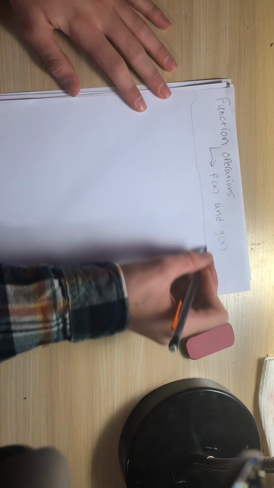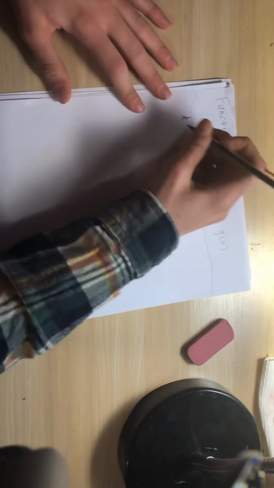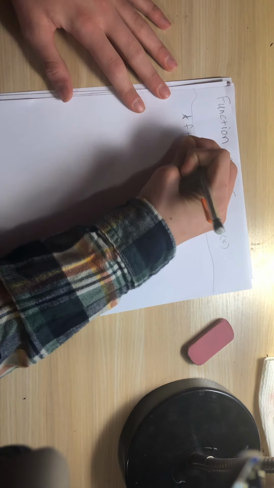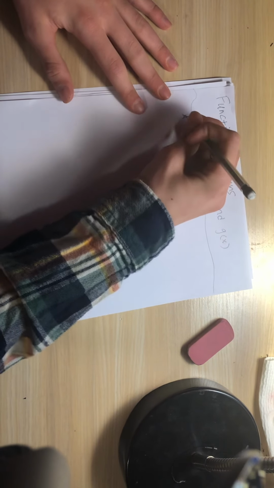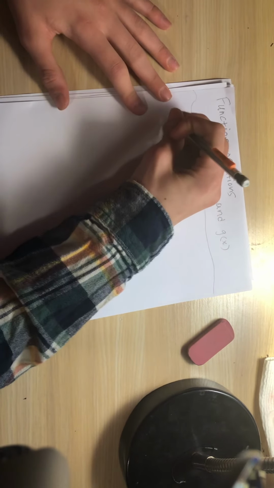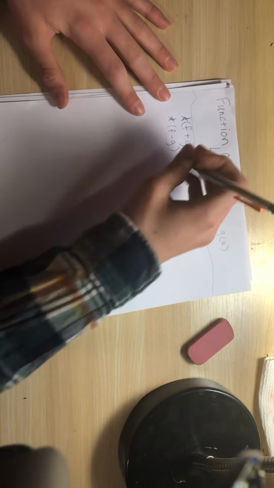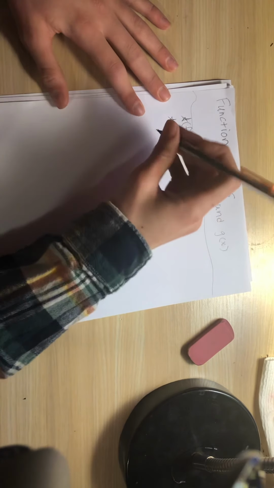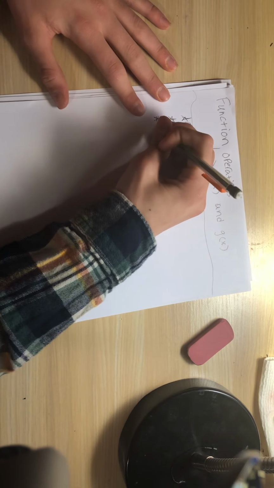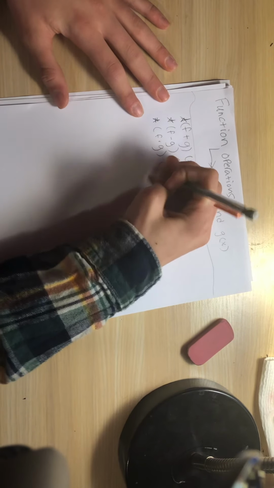So this first equation is f plus g of x, and then the second equation we'll be using is f minus g of x. Then the third equation that we'll be using is f times g of x.